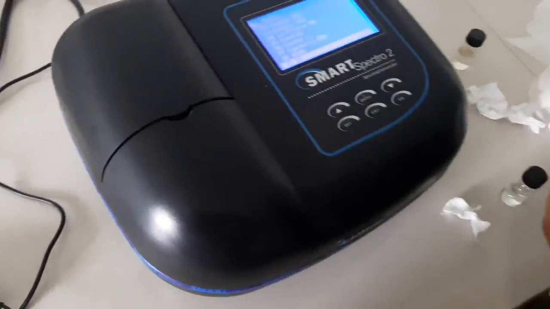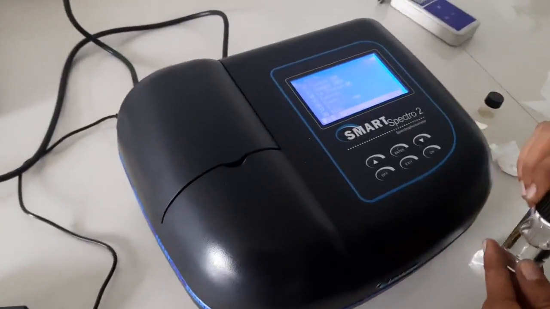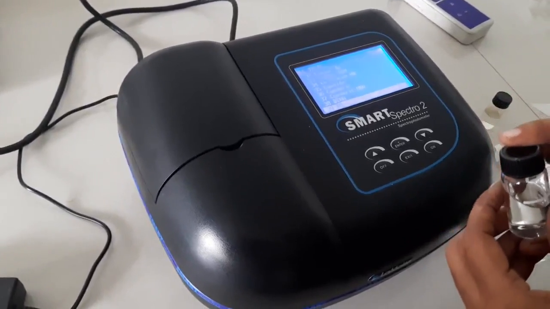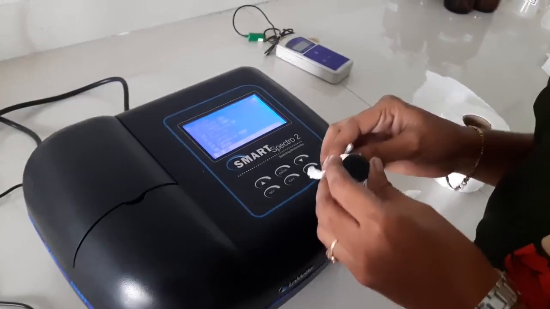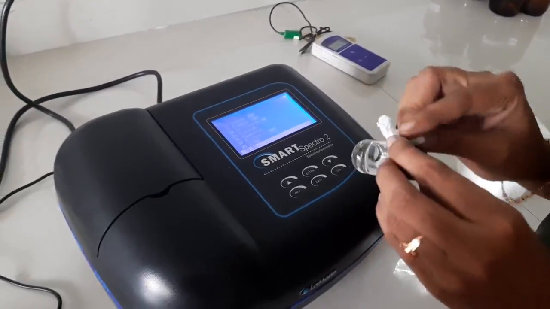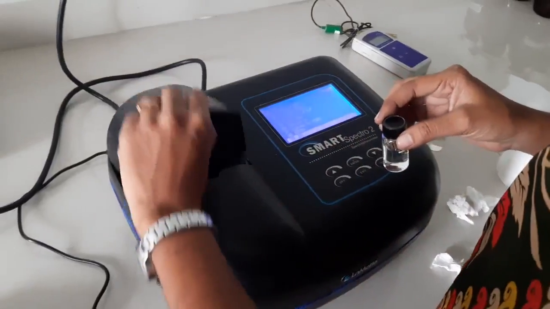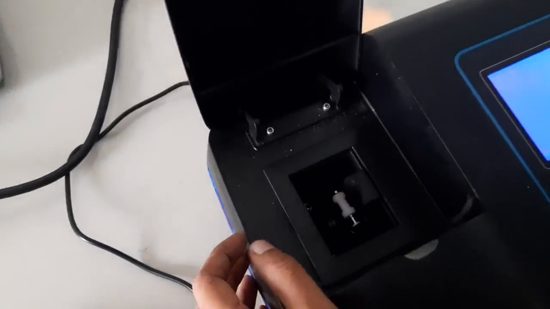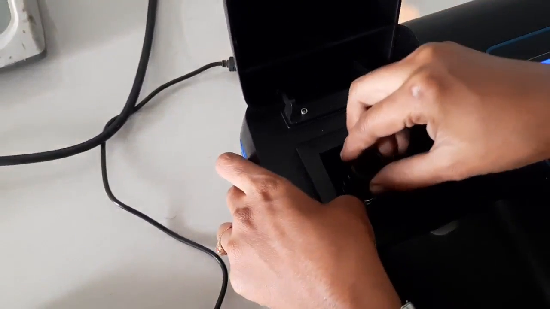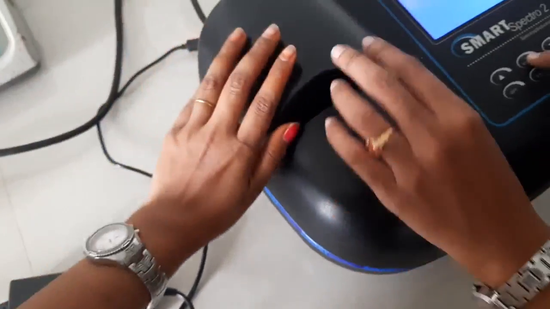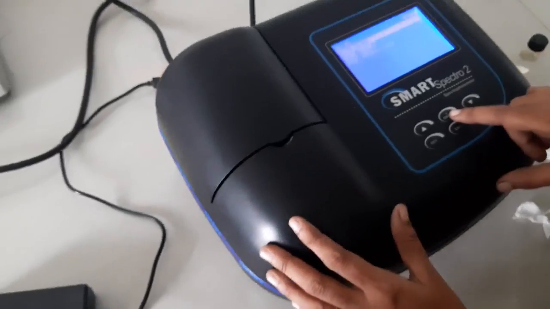Now open the lid. First we place the blank sample. What does the blank sample mean? Blank sample means distilled water. So first clean the sampler carefully and click on enter. First place the blank sample into the photospectrometer. Now close the lid, click on enter.